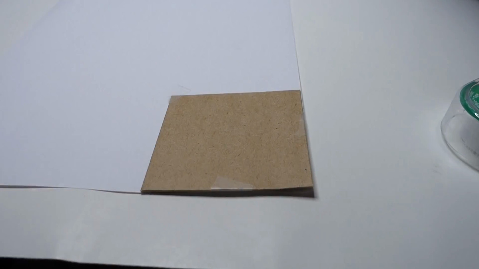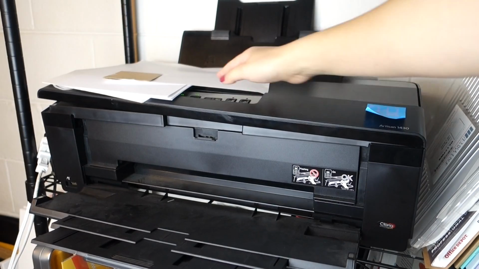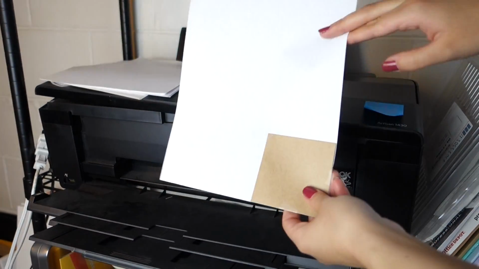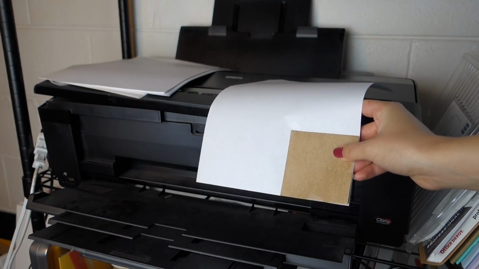So yeah, now I'm going to print this. Like I said, my printer prints upside down, so I will be putting it in like this.